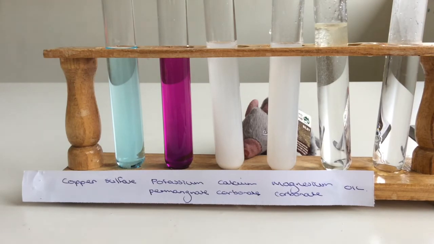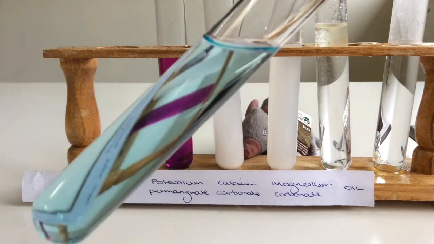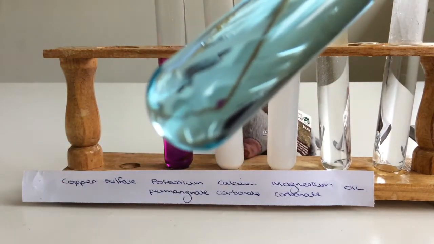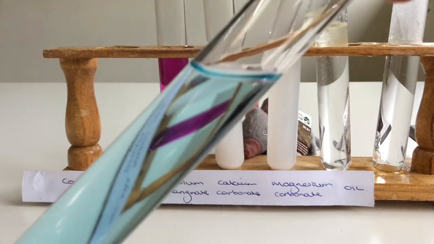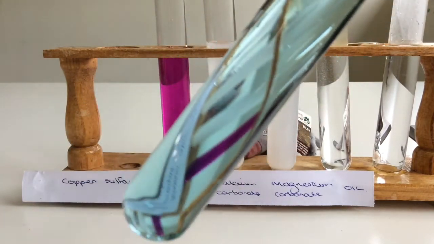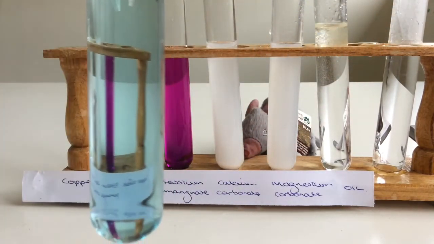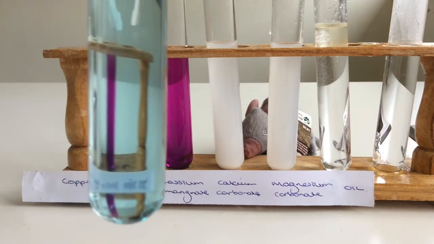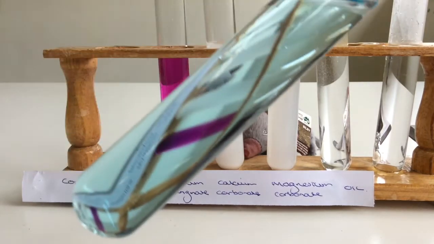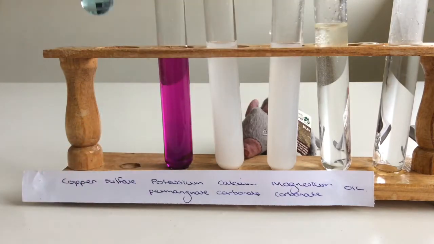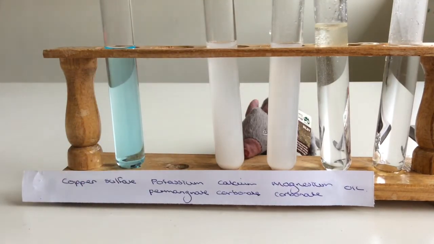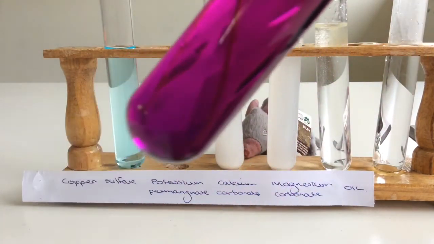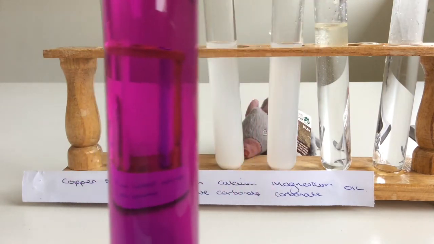Okay, Year 7s, I've let them sit for a little bit. I'll give you a close-up view now. So this is the copper sulfate. Has it all dissolved? Is there a colour change? Was the copper sulfate... potassium permanganate? How cool.